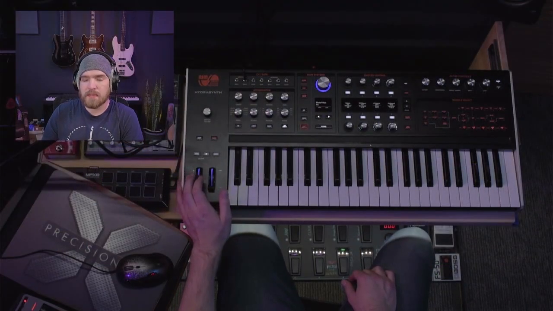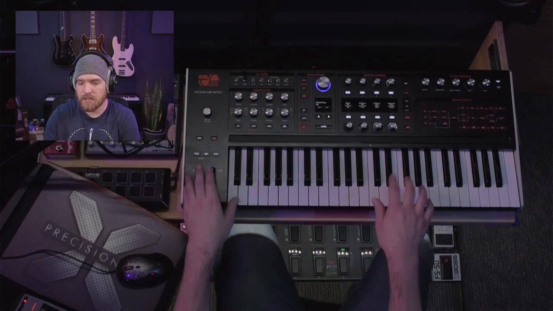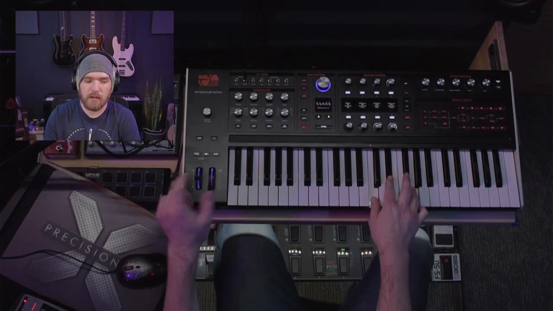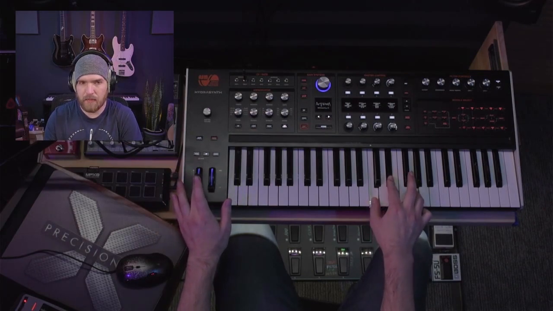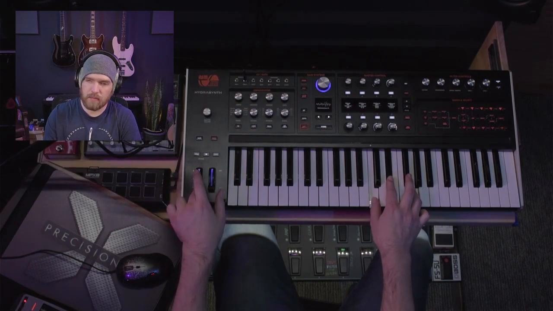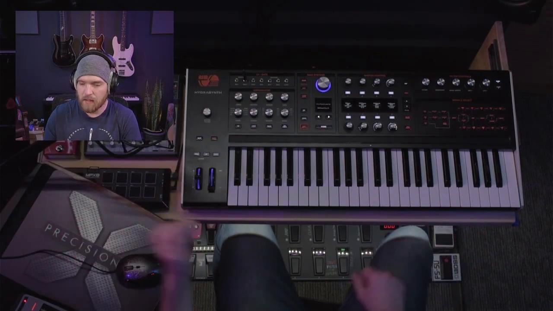Another cool aspect of MPE is the ability to do per note pitch bend. So normally, if I hit this chord and bend it up, and then bend it down, as you can hear, that's all going out of key.